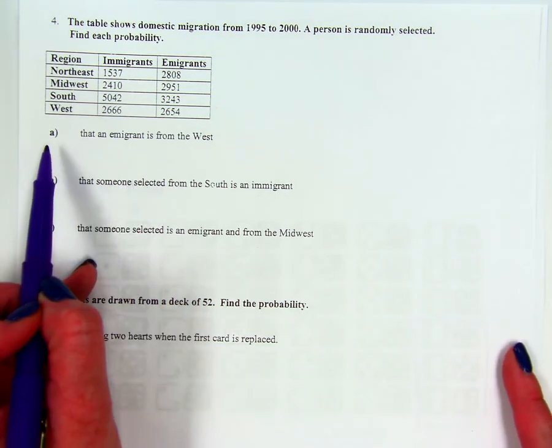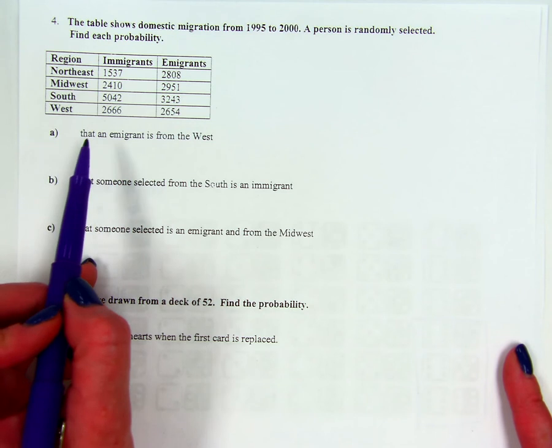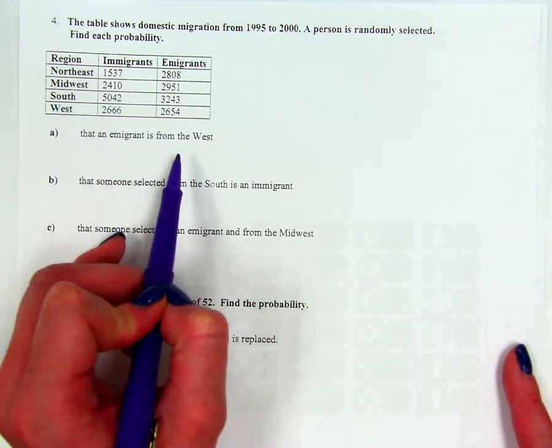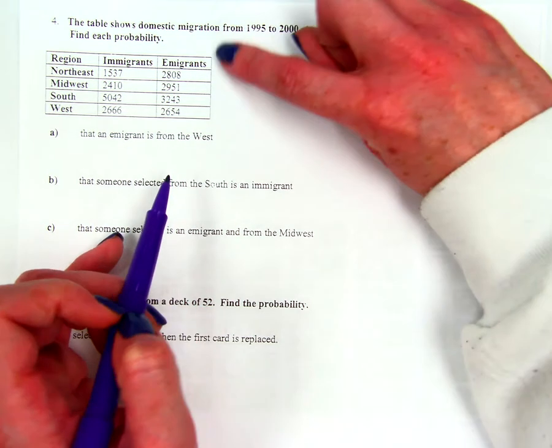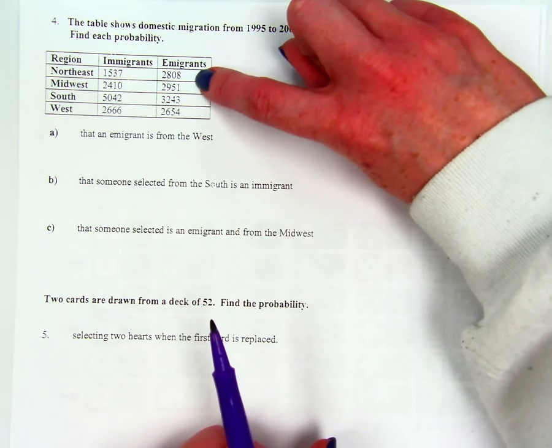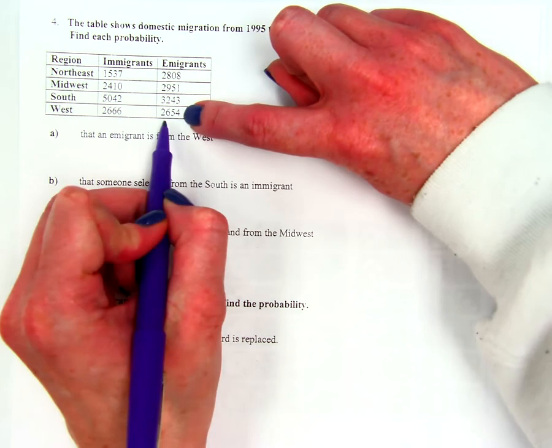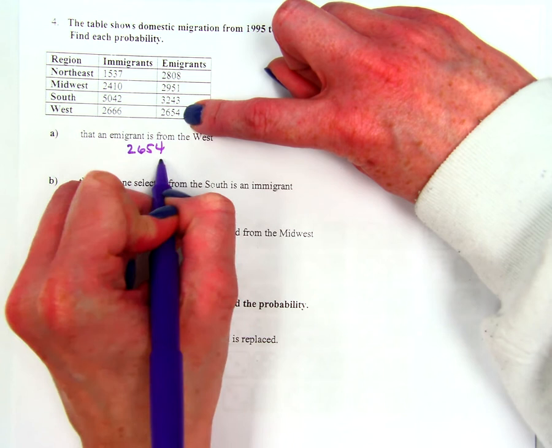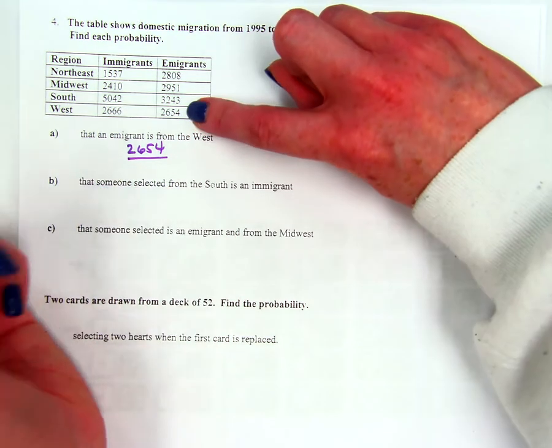So we're going to read and use the information that's given to us exactly. So A says we are looking for probability where the emigrant is from the West. So we're going to take a look at our table here, and we have our emigrant, so we know that we have to start there, and it's from the West. So we have 2,654. Those are how many successes we have. Remember, we talked about that.